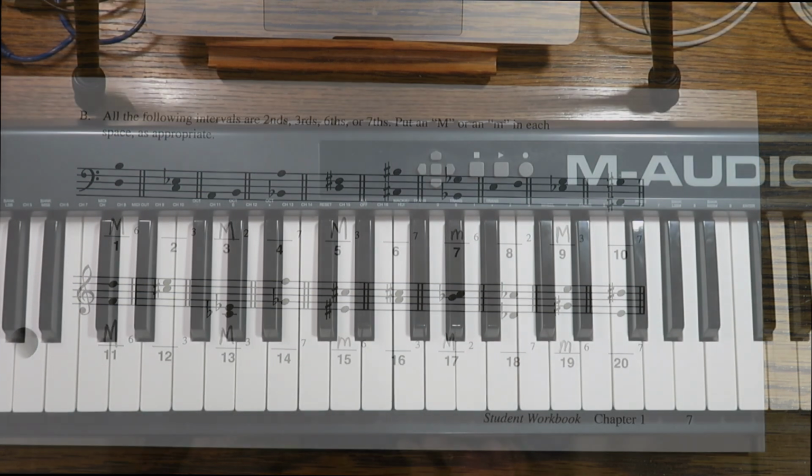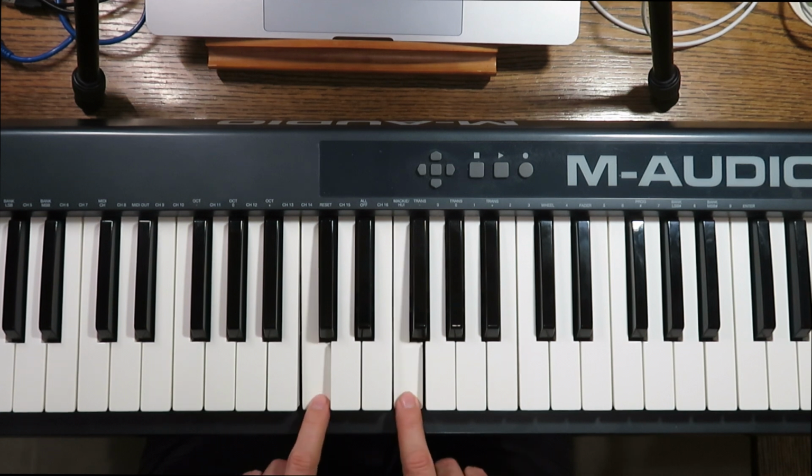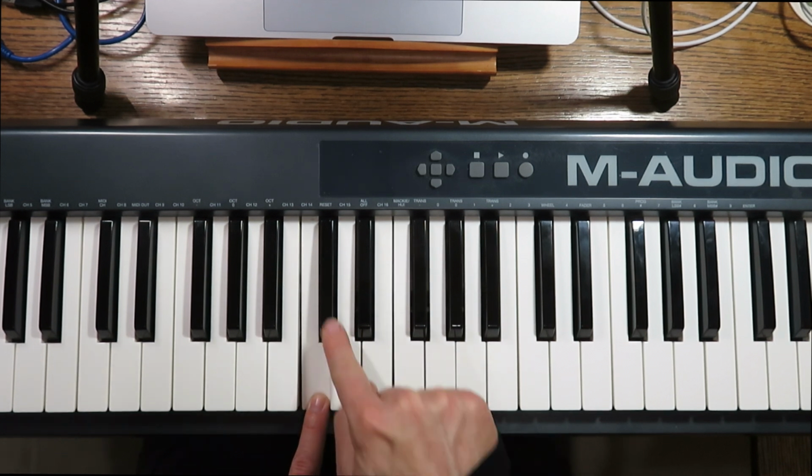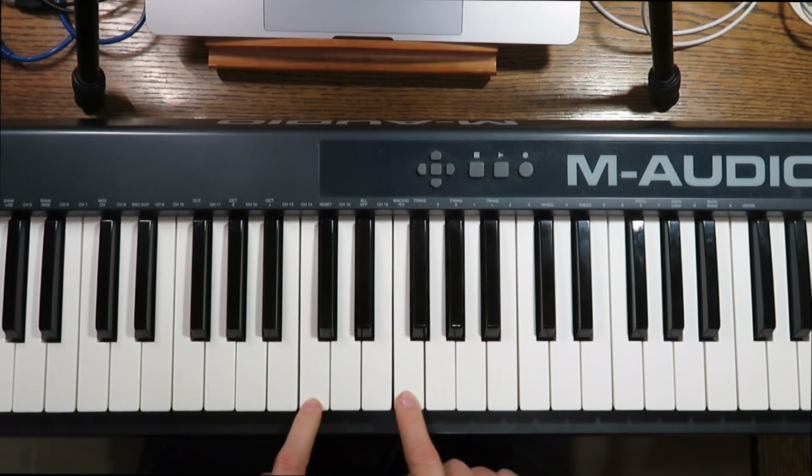All right, so I thought we'd spend a little time at the keyboard. I'd like to go over fourths and fifths with you. So we'll start out in C. C to F, perfect fourth. 1, 2, 3, 4, 5 half steps away. Okay.